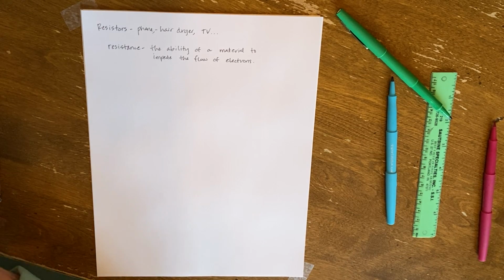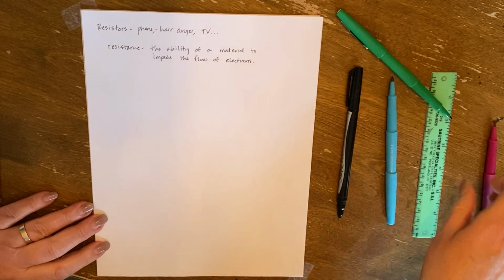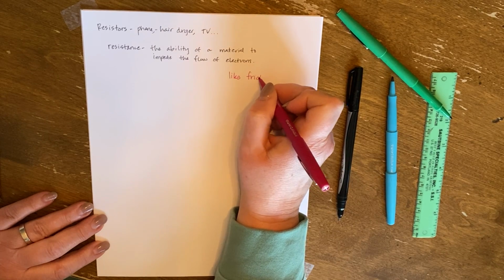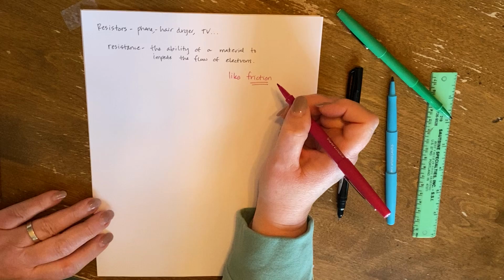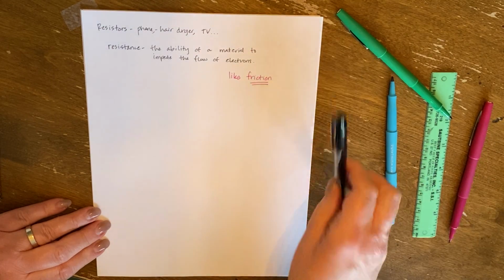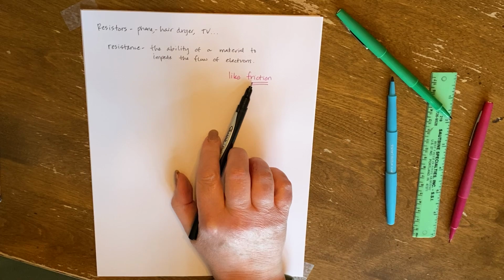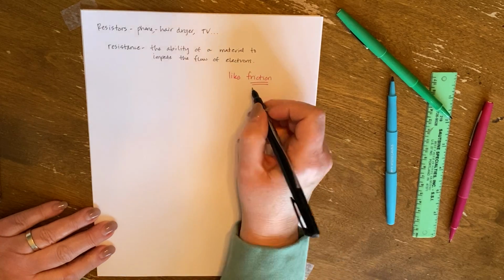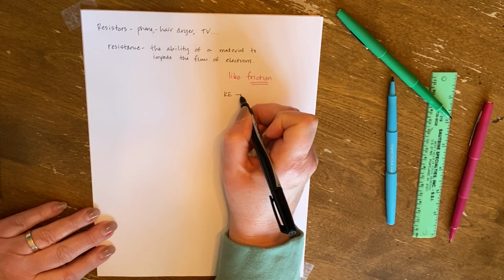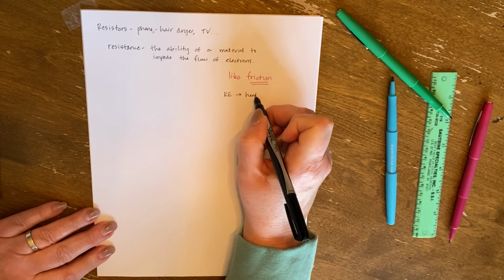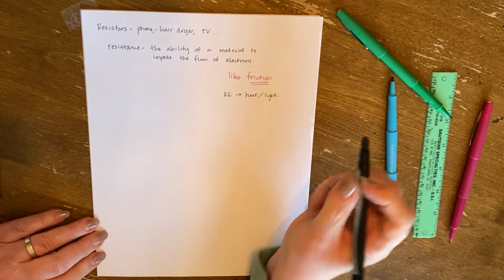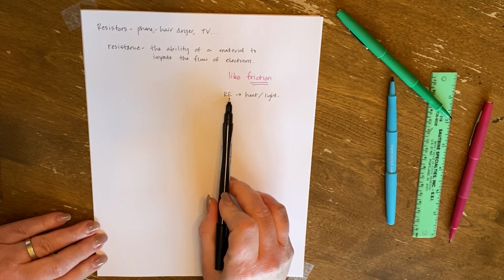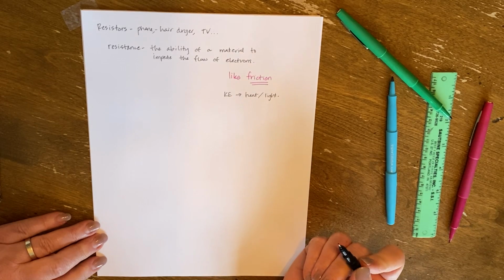So resistance in an electric current is much like friction. And we're very familiar then with friction. Okay, remember, friction impedes the motion of something. Resistance is impeding the flow of the electrons. And just like in friction, kinetic energy is converted to heat or light. That's what a resistance or a resistor does as well. It's using that kinetic energy and converting it to do work.